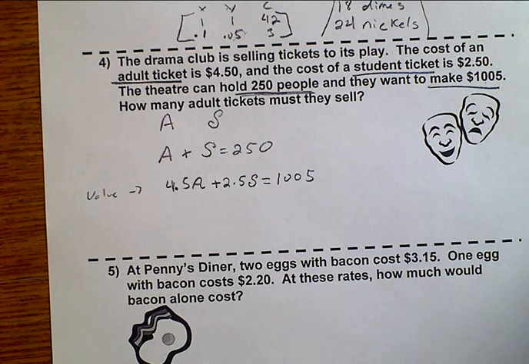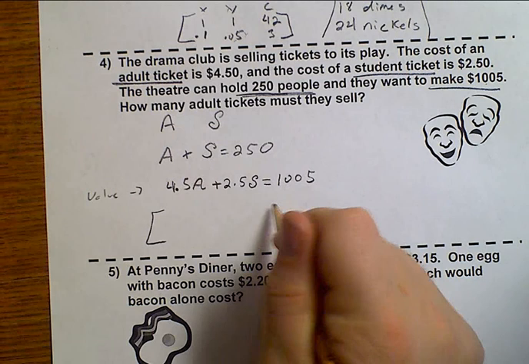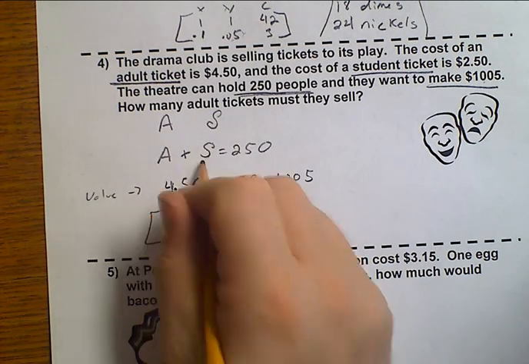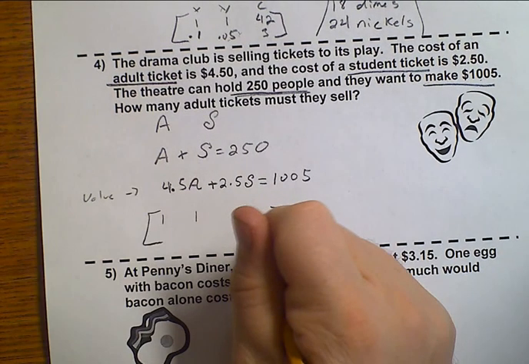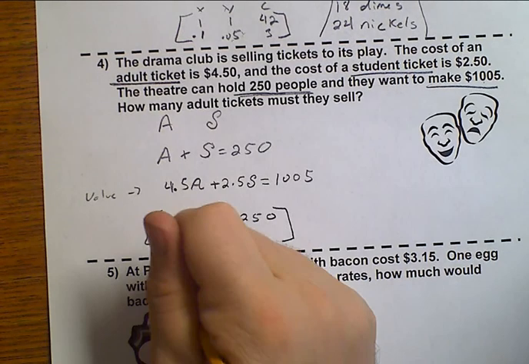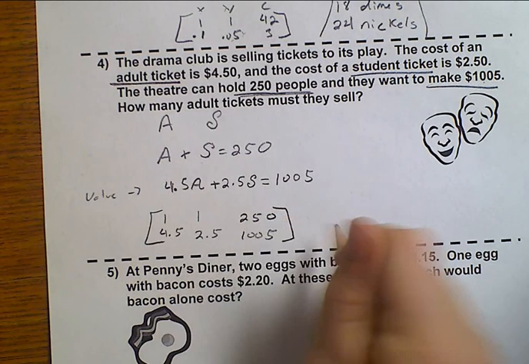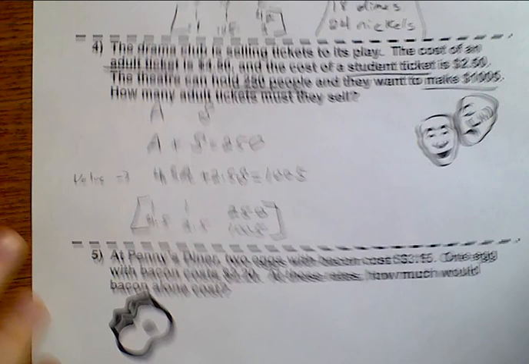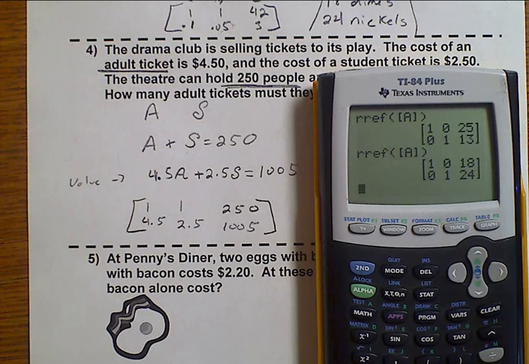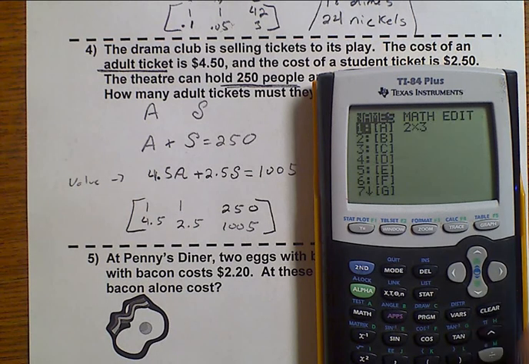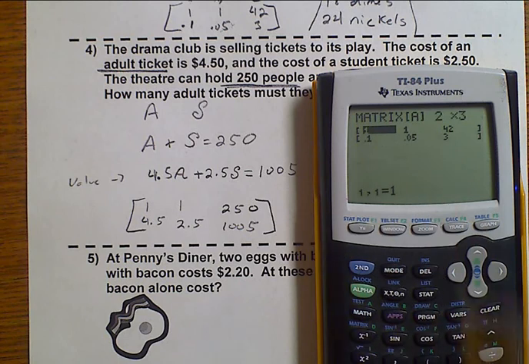Well, we can set this up. We've got our numbers. We have an invisible 1, invisible 1. We have 250. We have 4.5, 2.5, and 1,005. Set up our matrix. We go to our matrix, edit, make this matrix match that matrix. 1, 1, 250, 4.5, 2.5, 1,005.